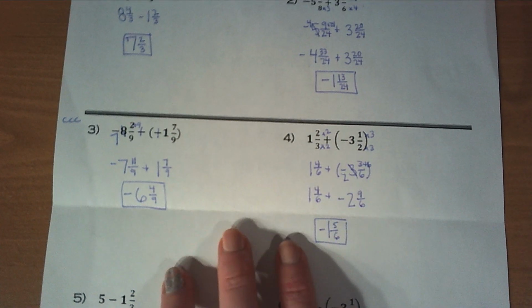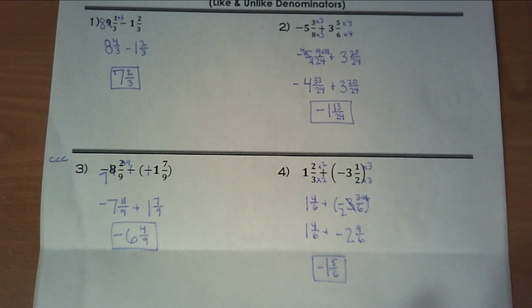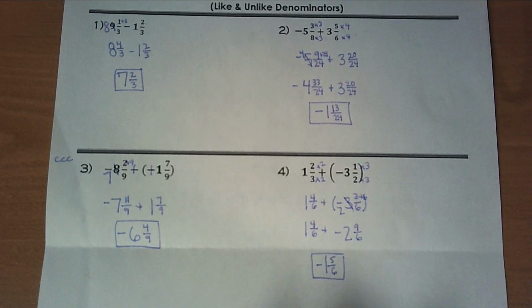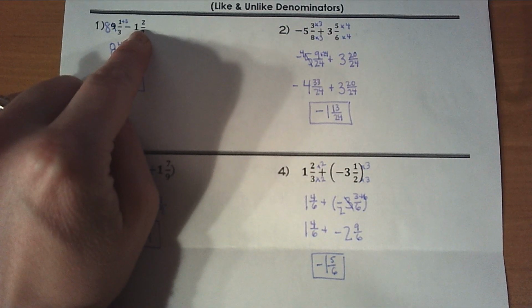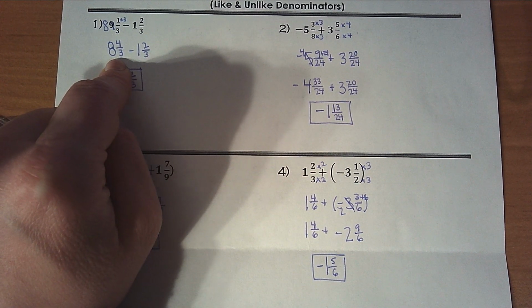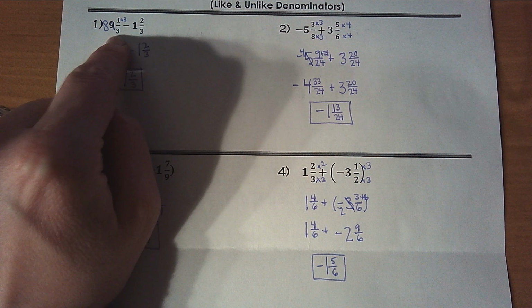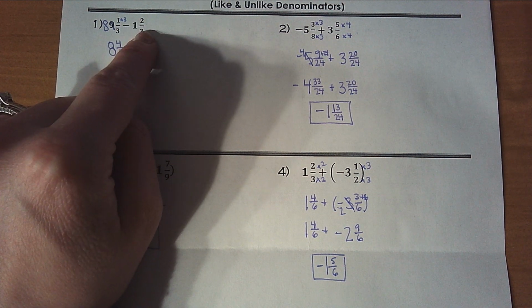The biggest thing to recognize here is that when you have a fraction or a mixed number, you're doing the big minus the small. So you're looking at the whole numbers to figure out which number is bigger. But sometimes the whole number that's bigger does not have the fraction that's bigger. And that's when we have to use the borrowing technique. When the whole number that's biggest, 9 is bigger than 1, has the smaller fraction, 1/3 compared to 2/3.